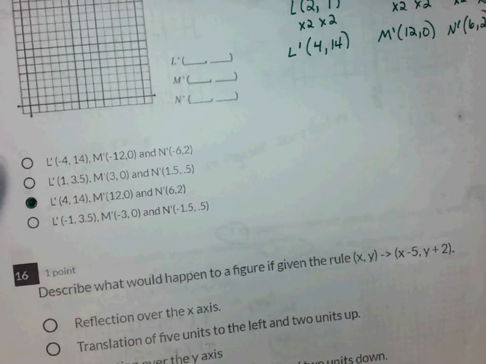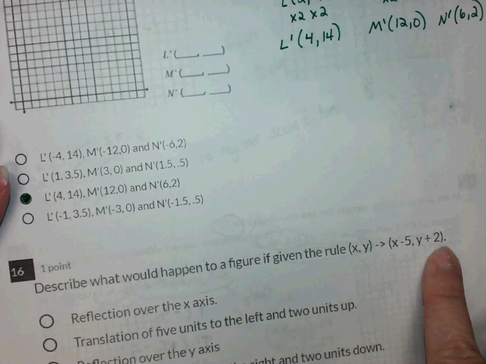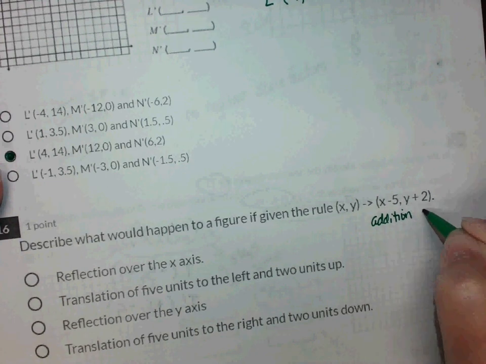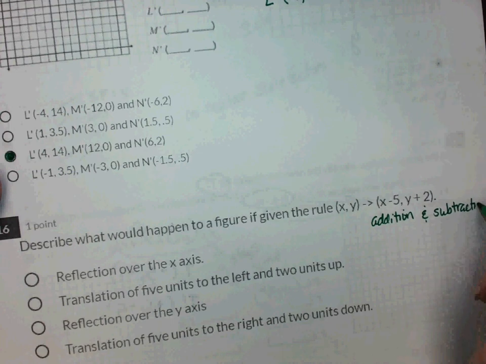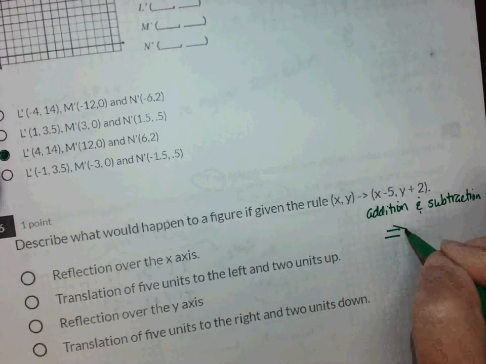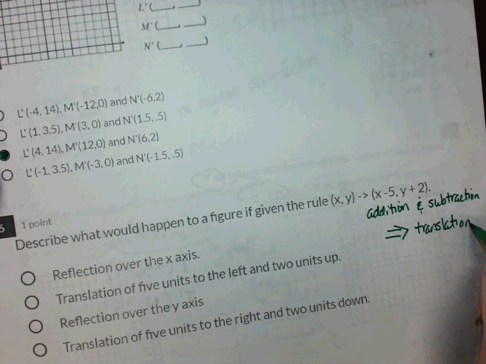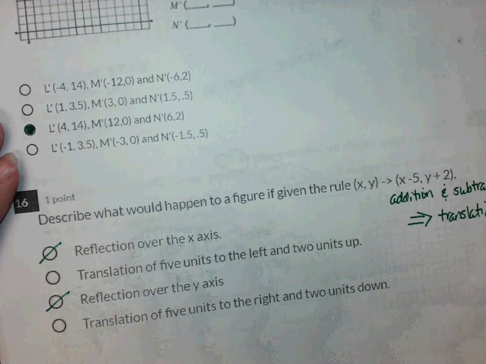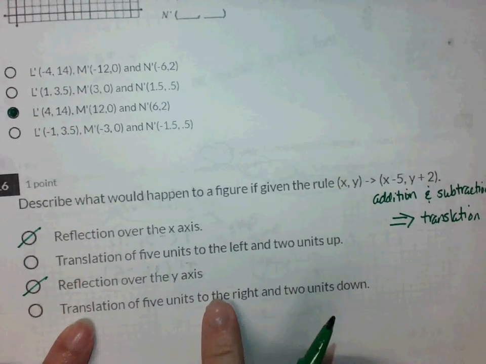All right, 16. What would happen to a figure if given this rule? Okay, I see addition and subtraction. Addition and subtraction tells me that it's a translation. So that means it's not a reflection. I've got to decide if it's this one or this one.